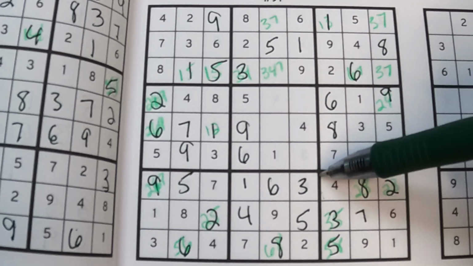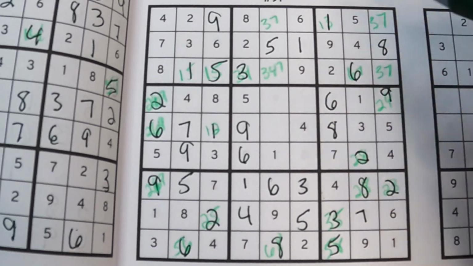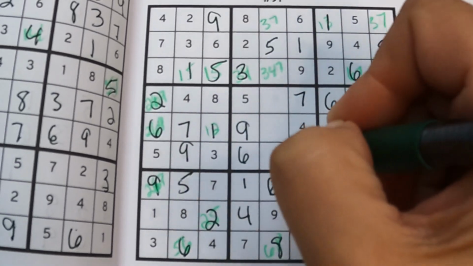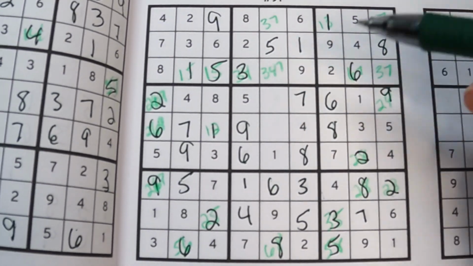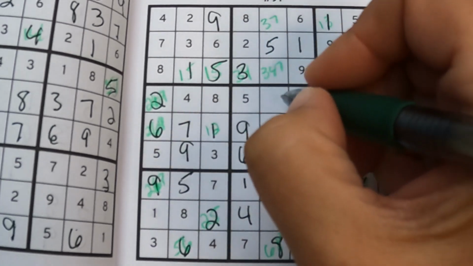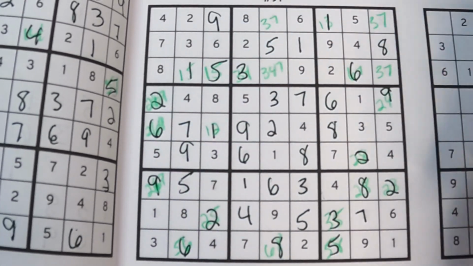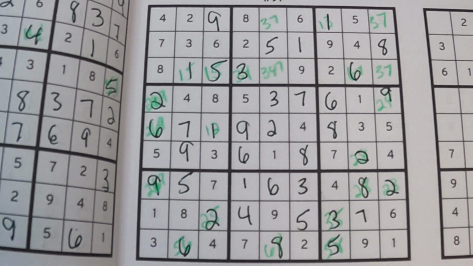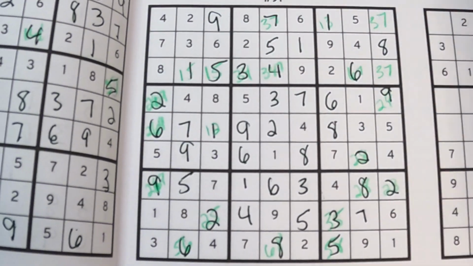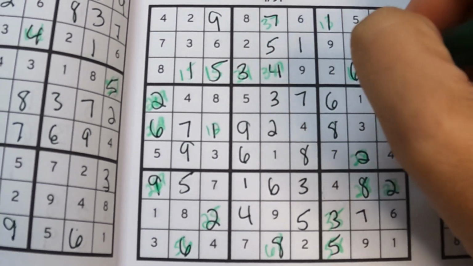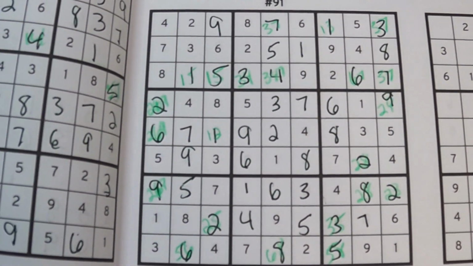For this column, we're missing 7 and 8. We've got an 8 here, so 7, 8. For this box, we're missing 2 and 3. We've got a 3 here, so 2, 3. That 3 makes this our 7, 4, and that 7 makes this our 3 and 7.